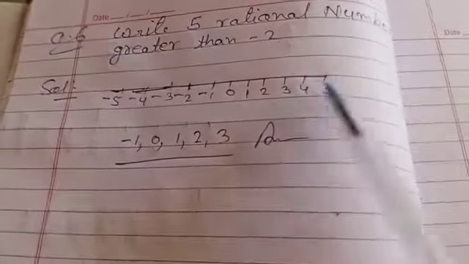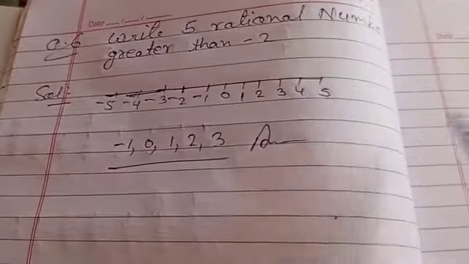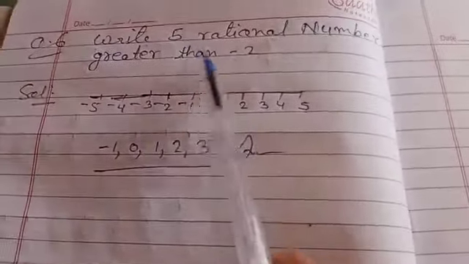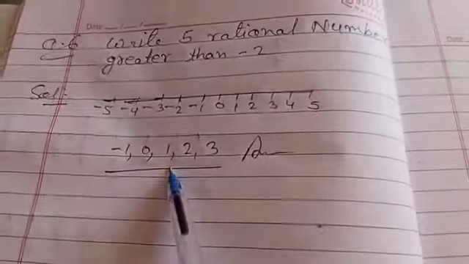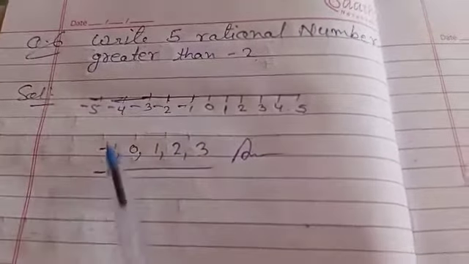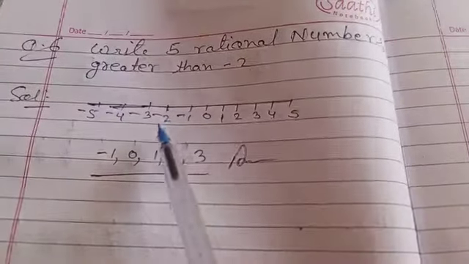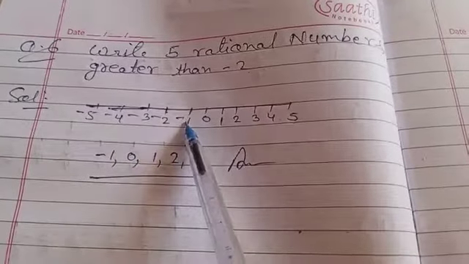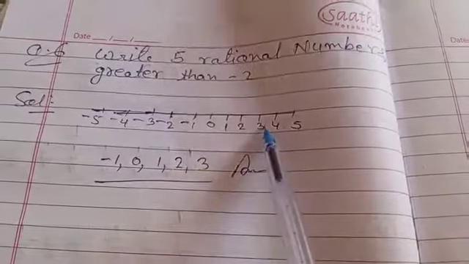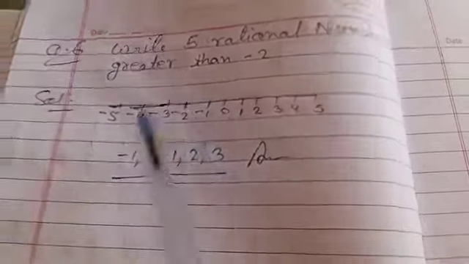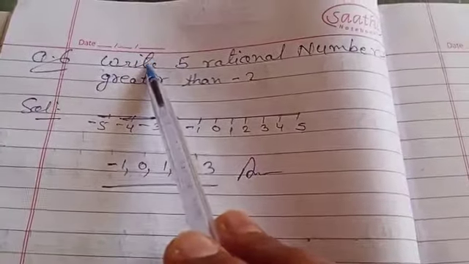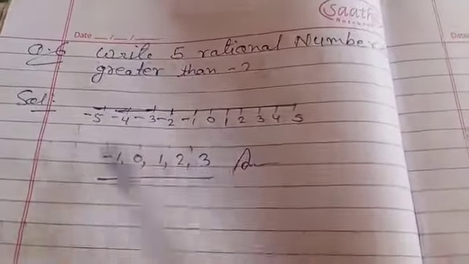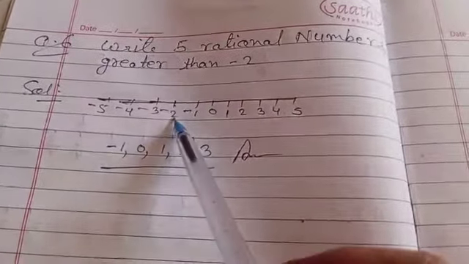You can write infinite rational numbers which are greater than minus 2, but here you have to write only 5, because it is asking to write only 5 rational numbers greater than minus 2.